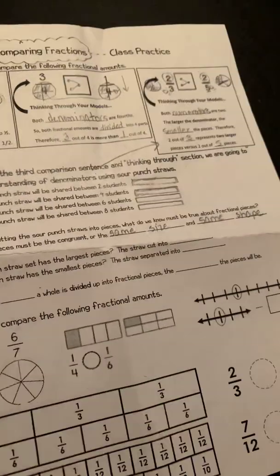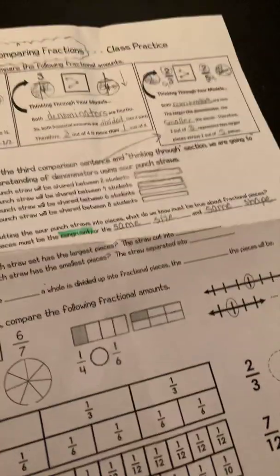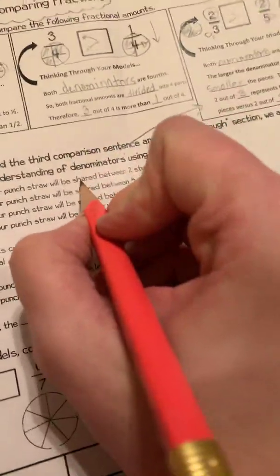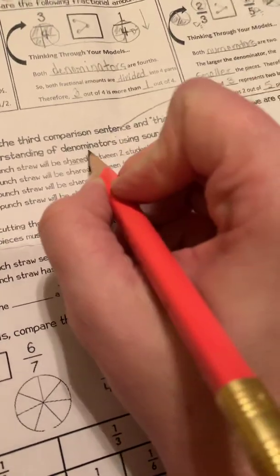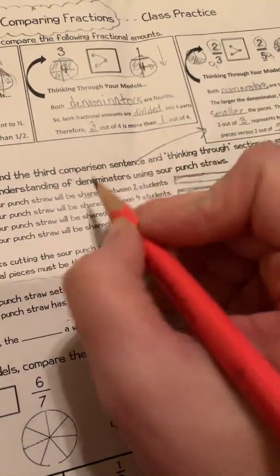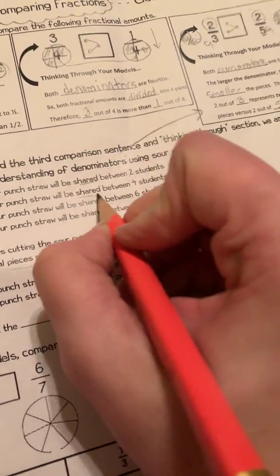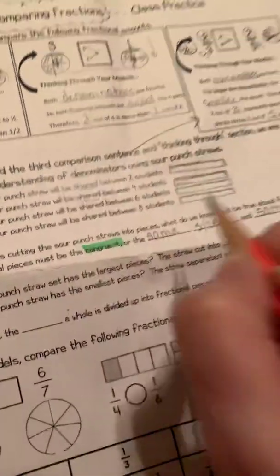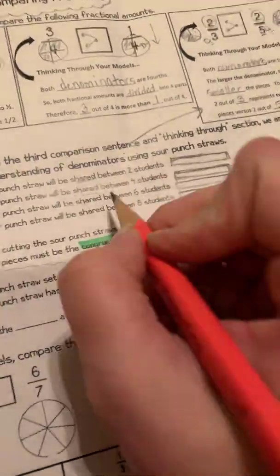So if you're the same size and the same shape, you're congruent pieces. So when we decide to share between 2, we need to make sure that the 2 pieces are congruent. What does that mean? Same size, same shape, good. And then the 4 students, when they share, the fourths need to be congruent. Same size, same shape. Same for 6 and 8.